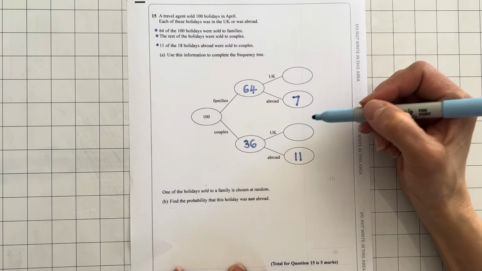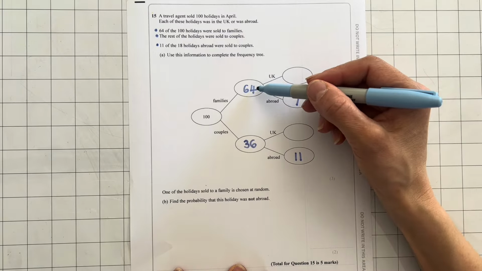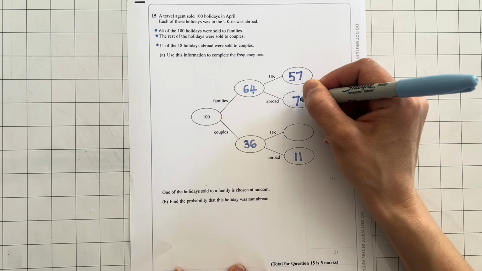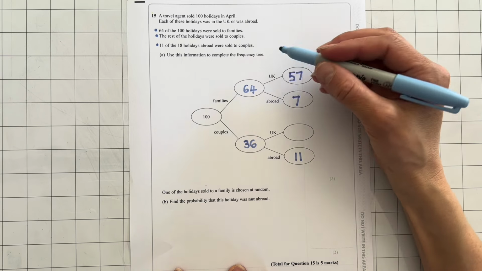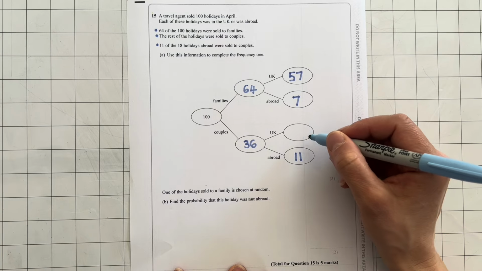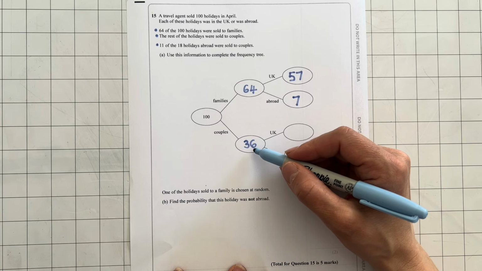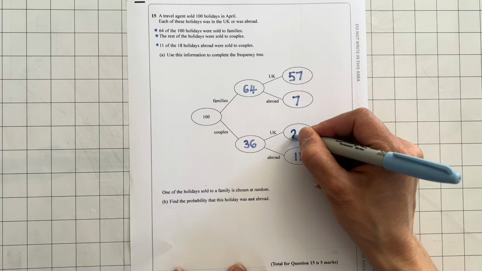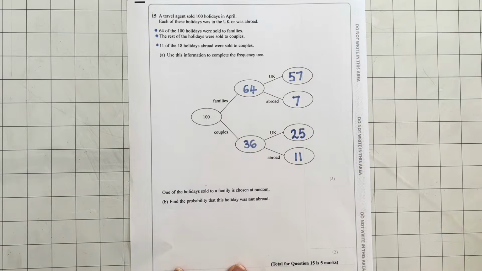We can now find these gaps here because we know that these two numbers here must add up to the 64. And so 57 add 7 will give us 64. So 57 of the holidays sold to families were in the UK. And again, for this gap here, we know that these two numbers will add up to the holidays sold to the couples, which is 36. So we know the number here must be 25, because 25 add 11 adds to make 36.